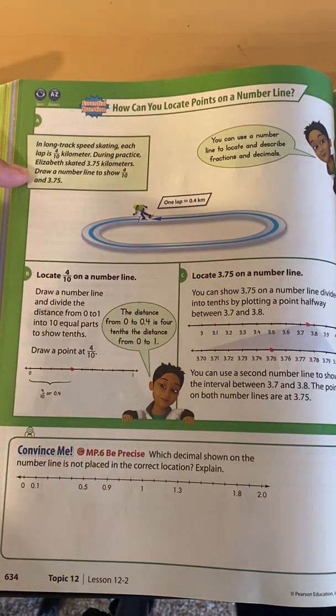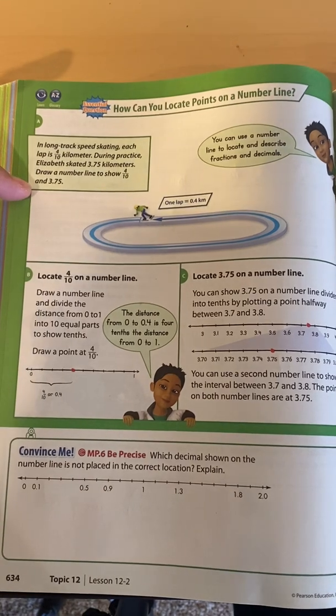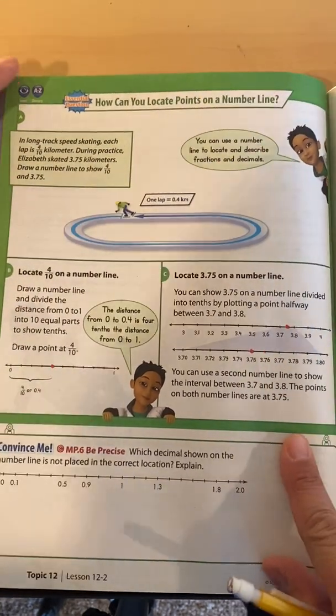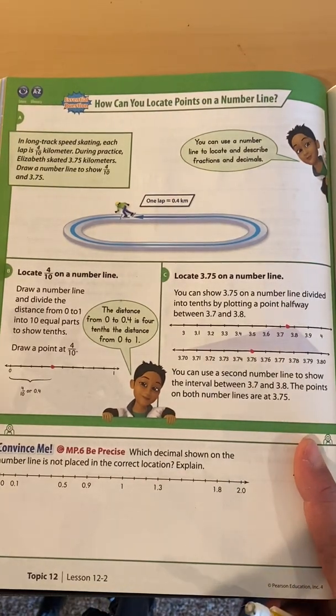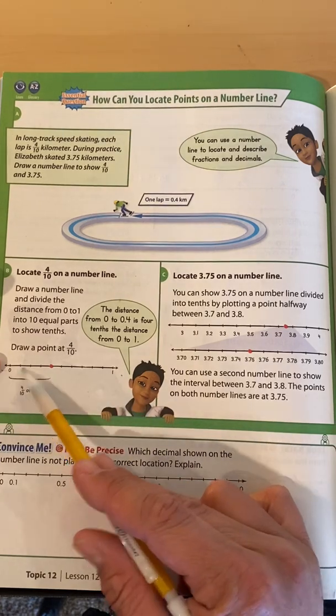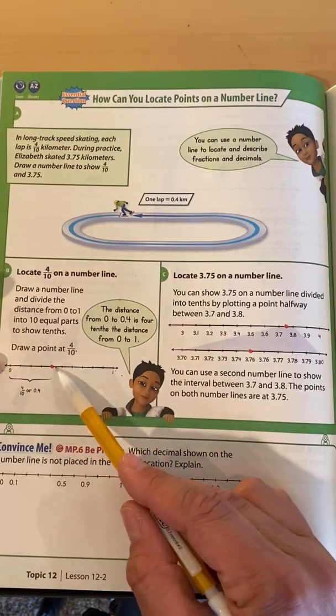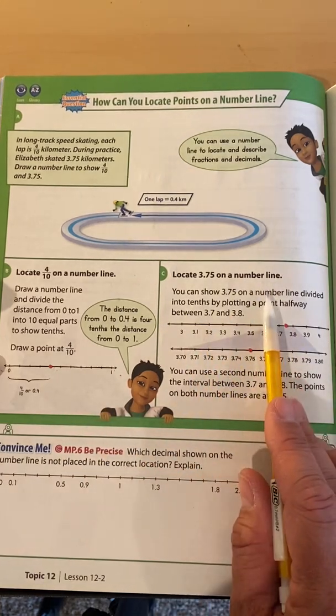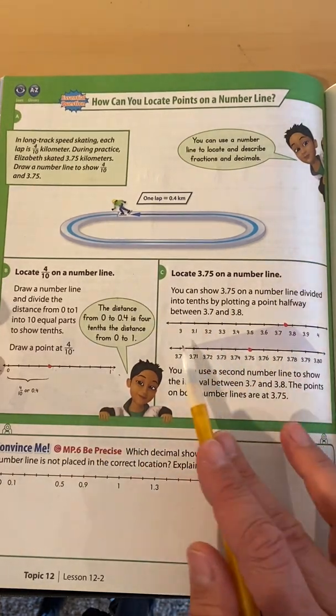Well, this says draw a number line to show 4/10 and 3.75. So here's how they would go about doing that. 4/10, that's pretty straightforward. Just go between 0 and 1, 10 sections: 1, 2, 3, 4. There's your point, okay? This one gets a little bigger because you've got to get past the whole numbers.